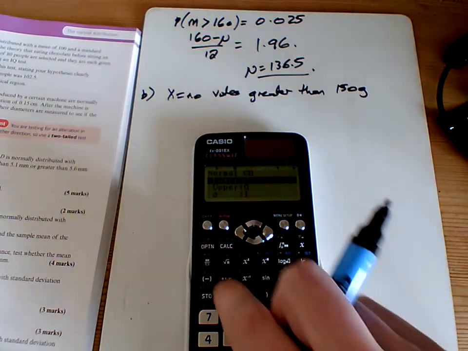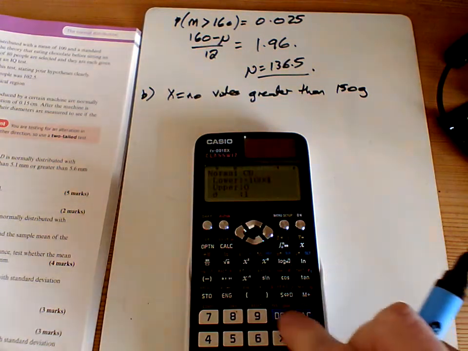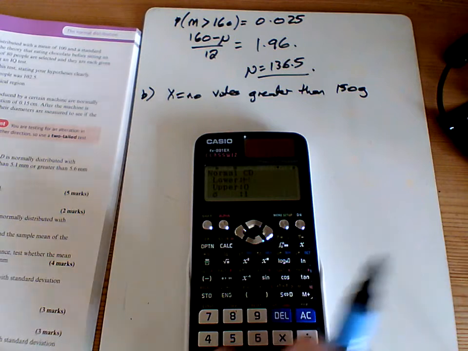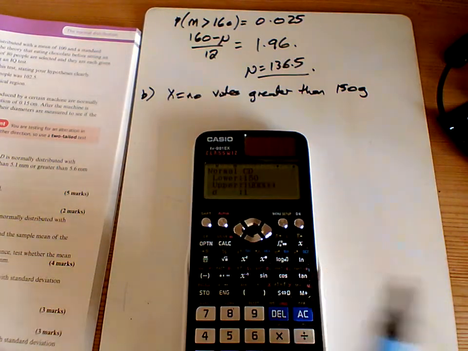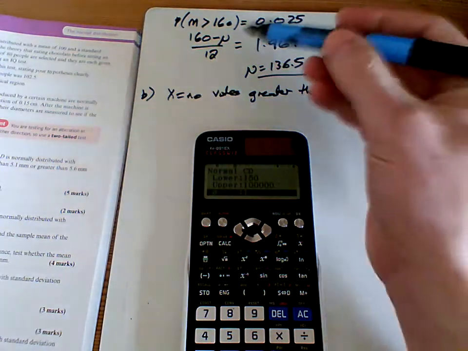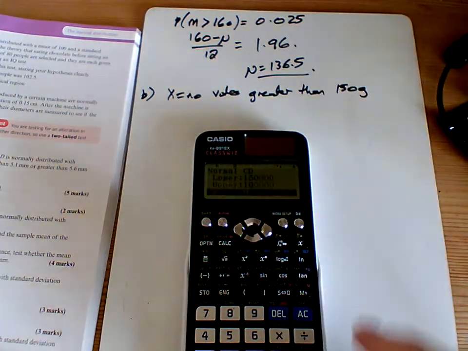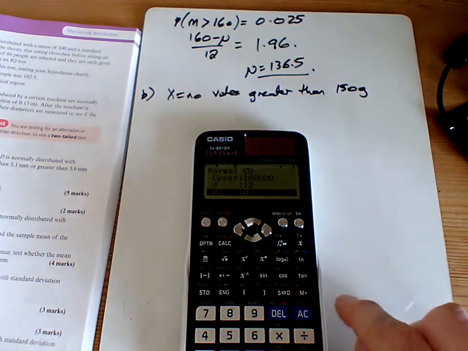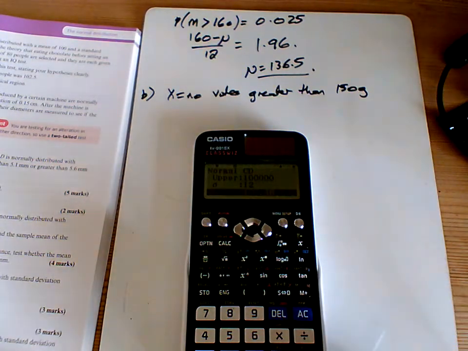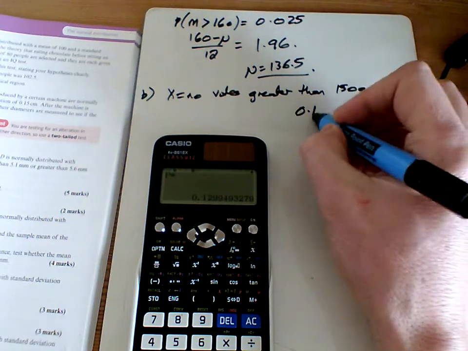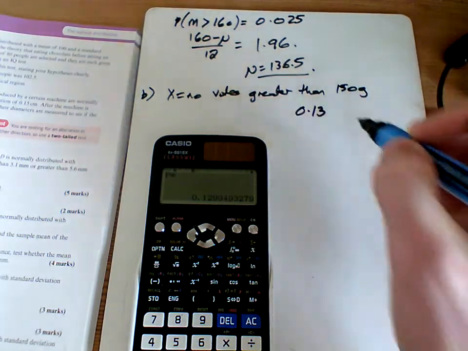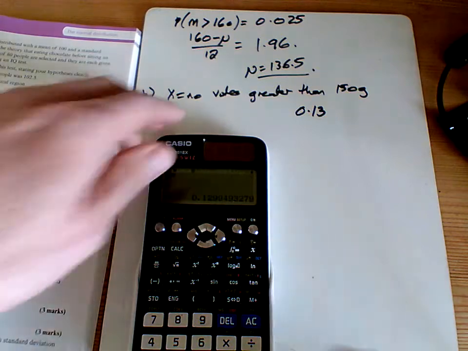The lower is 150. Upper, as high as we can think of. Standard deviation, we were told, was 12, and the mean is that 136 that we just figured out. And so the probability of this happening is virtually exactly 0.13.